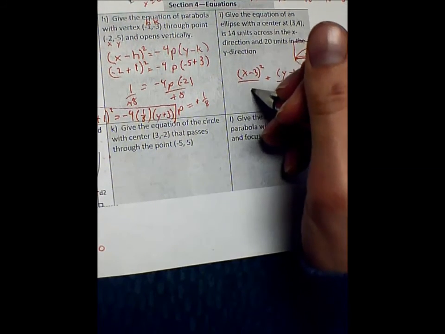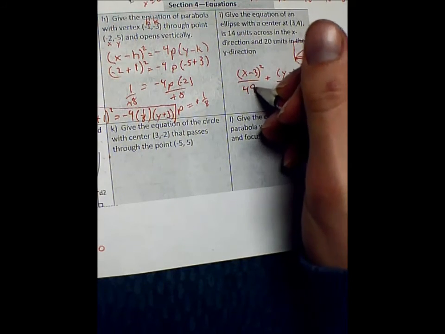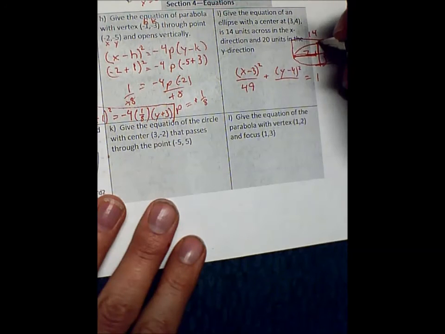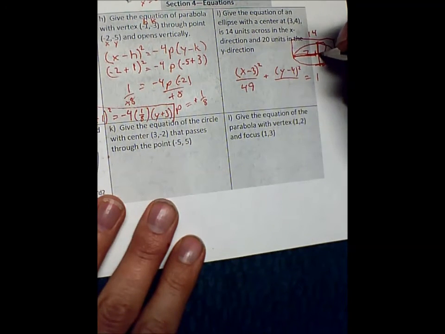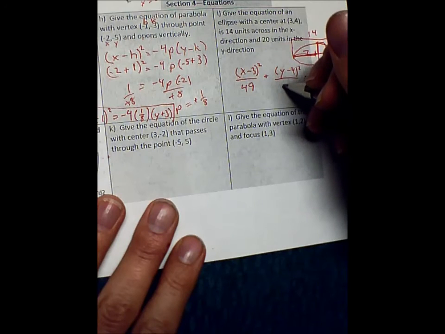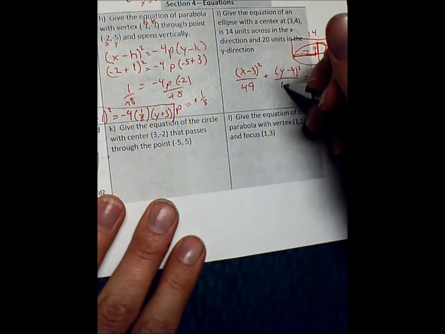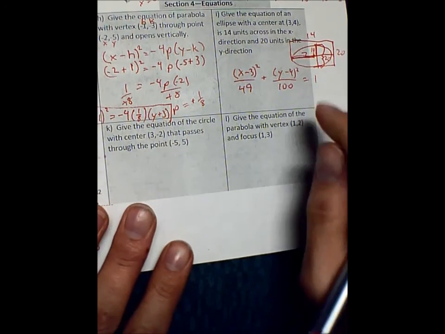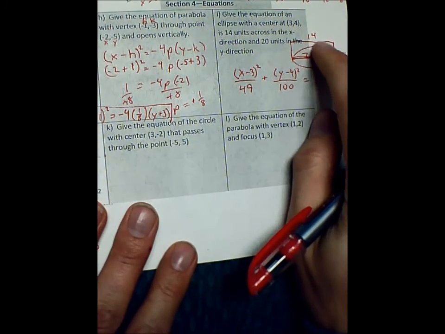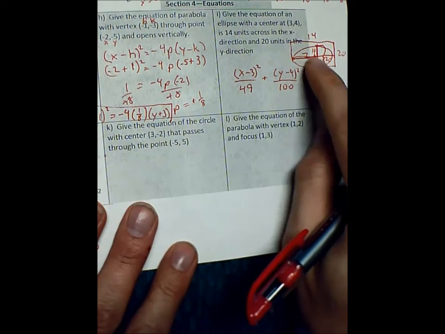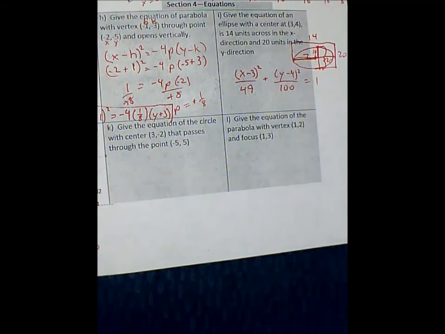So b squared, 7 squared, that would be 49. Now, in the y direction, I guess this would be a because it's bigger. Since it's 20 units across, cut that in half, and a would only be 10. So then we square a and we get 100. So again, a is half the vertical direction, b is half of the horizontal direction. So cut those in half before you square them.